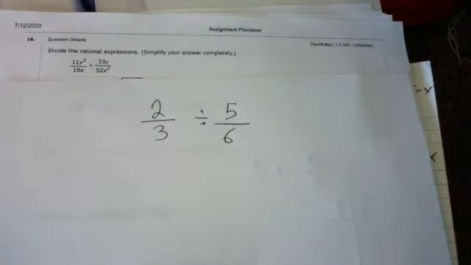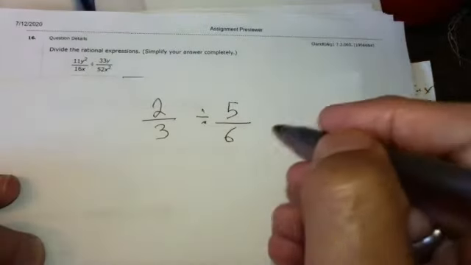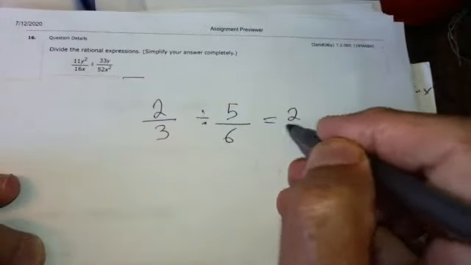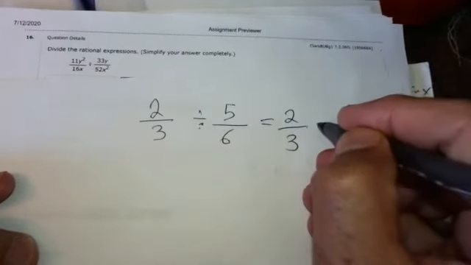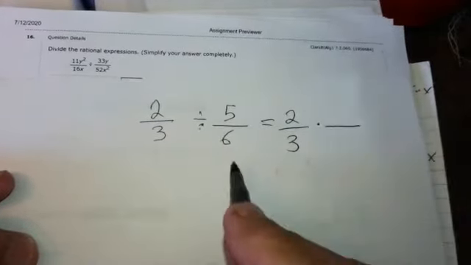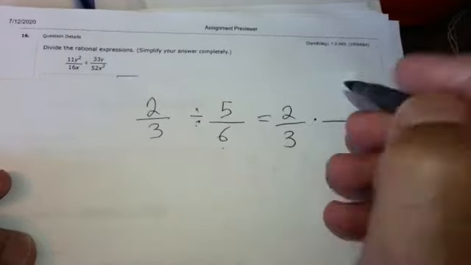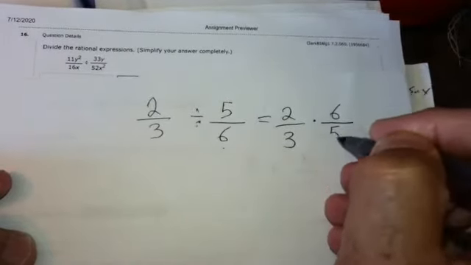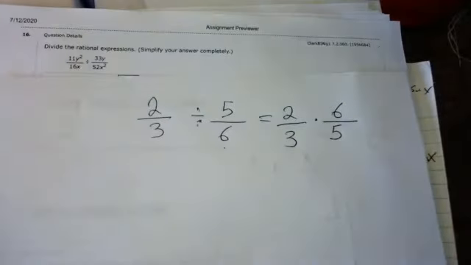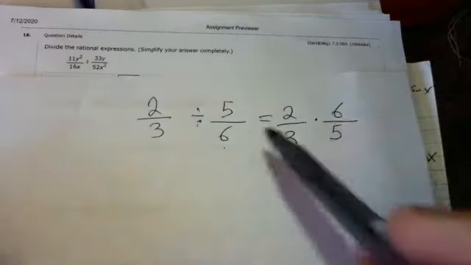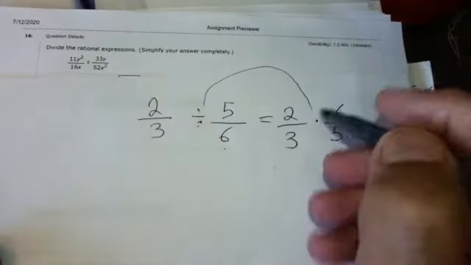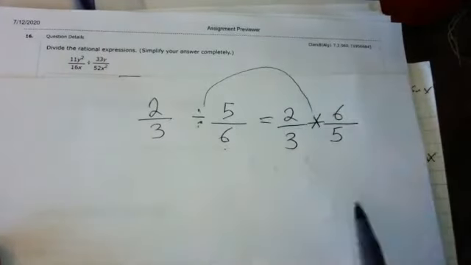You remember when you divide two fractions, what you do is you write the first fraction, change division to multiplication and reverse the second fraction. That was the rule, right? Like that.